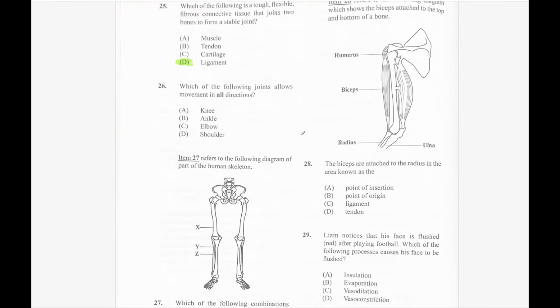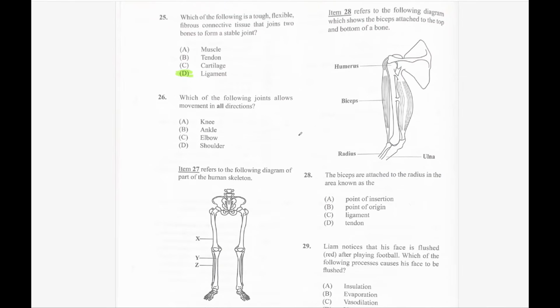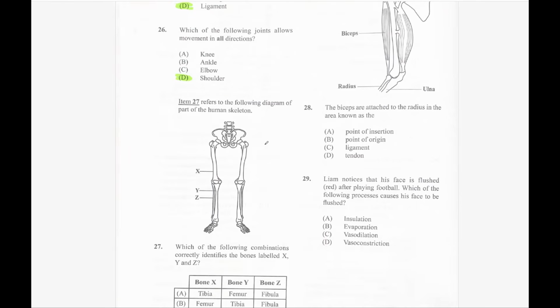Question 26. Which of the following joints allow movement in all directions? For everyone, they have all these joints, so they should have just moved them and realized that the answer will be D for question 26.